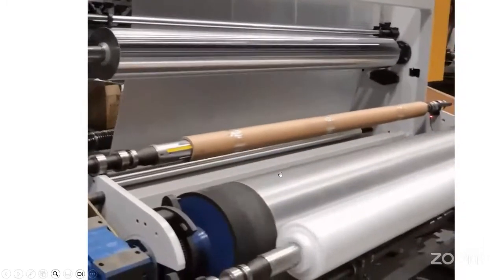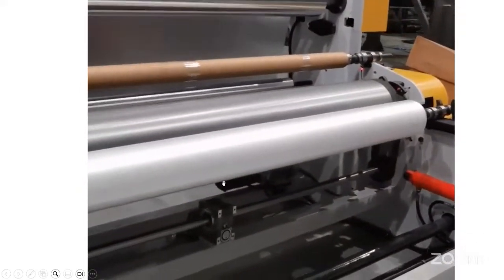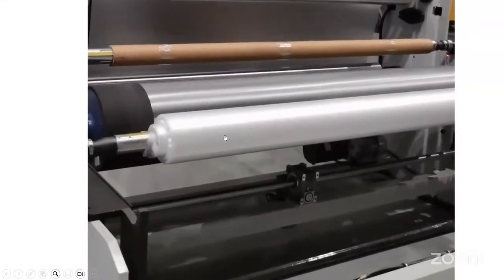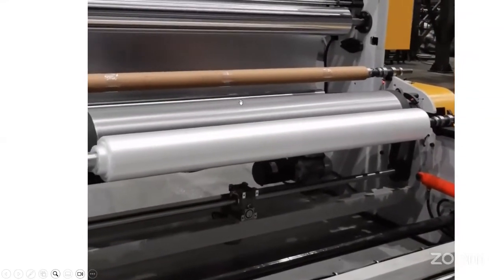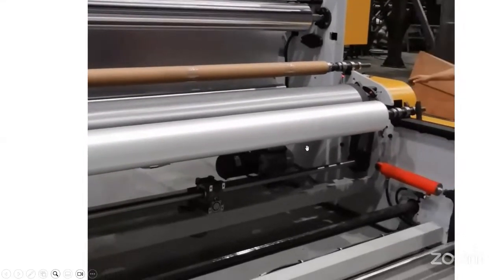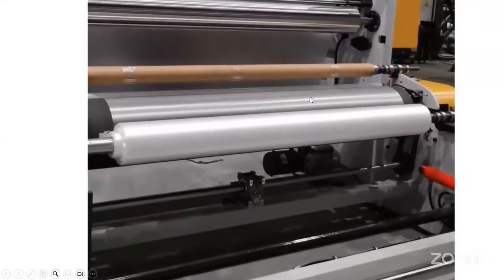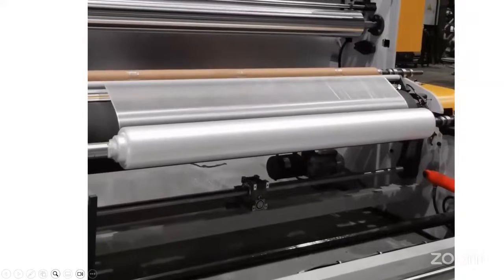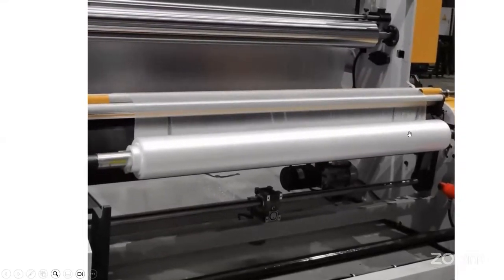See here, surface winding. See the big rubber roll is there, and see here the film is wound on this roll, not this roll. This roll rotates automatically due to this roll. The motor is joined to the big roll here. See now. Now it is complete, its work is done. It will cut now.